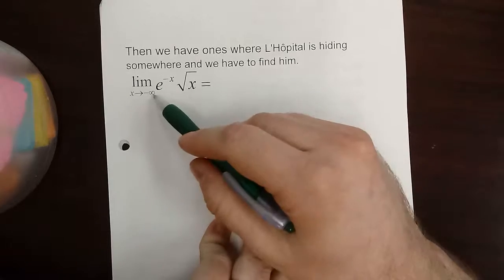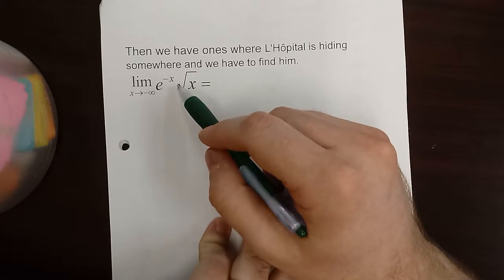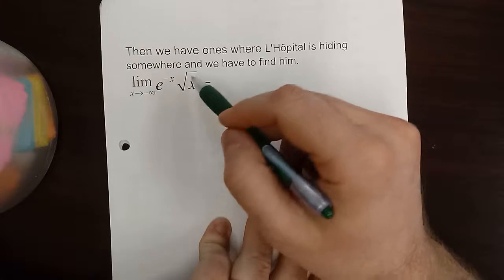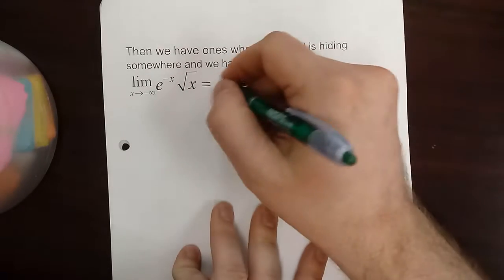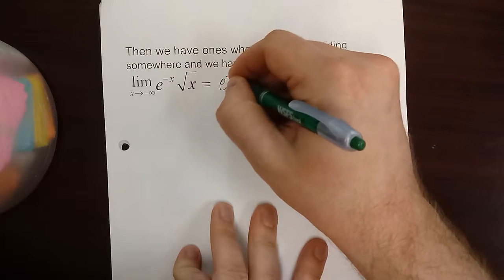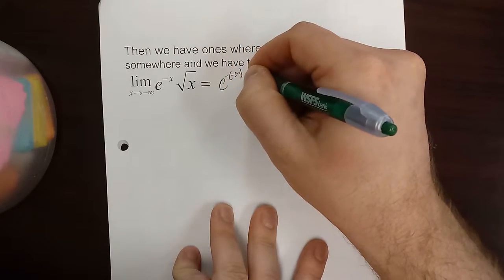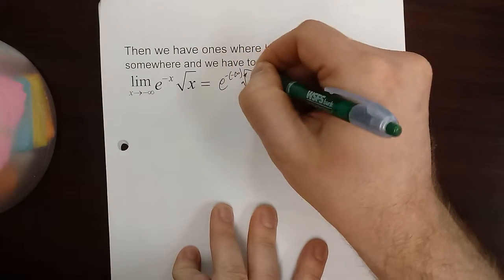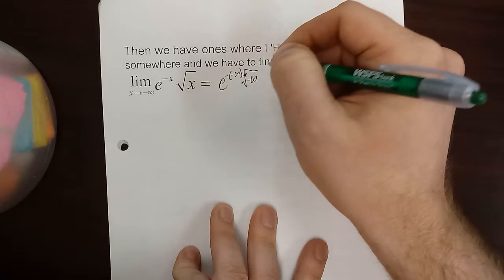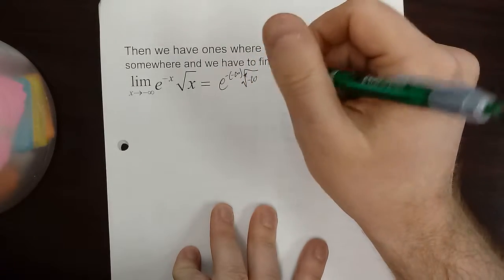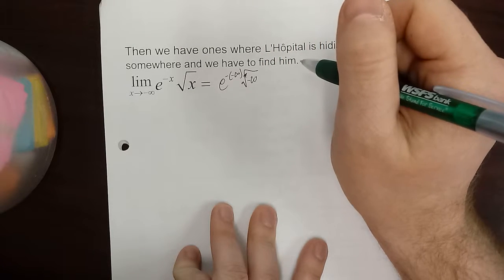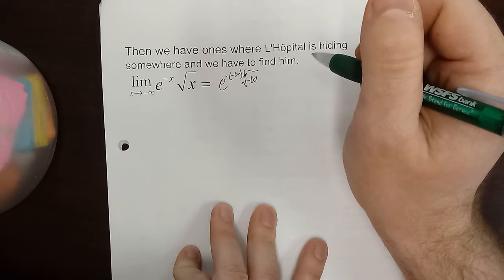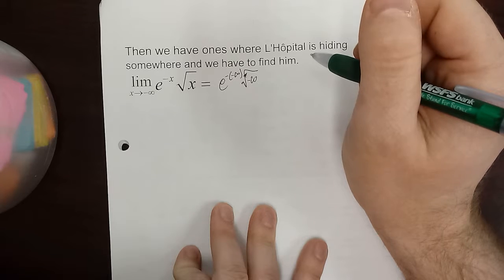So if I try plugging in infinity, I wind up getting 0 times infinity. Or no, I get infinity times infinity, my bad, because the negatives cancel out. Here, I'll show you. e to the negative infinity times the square root of negative infinity. Can I even do that? This has to be a typo.